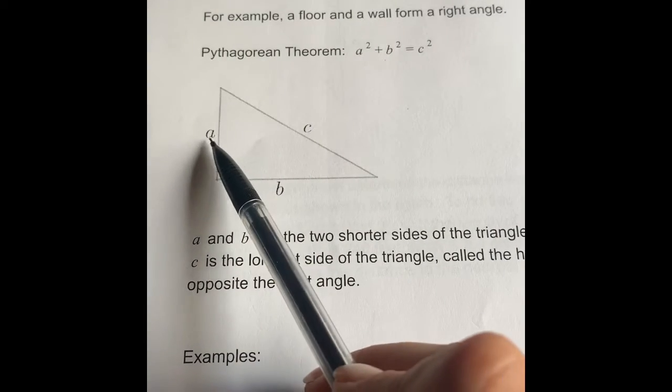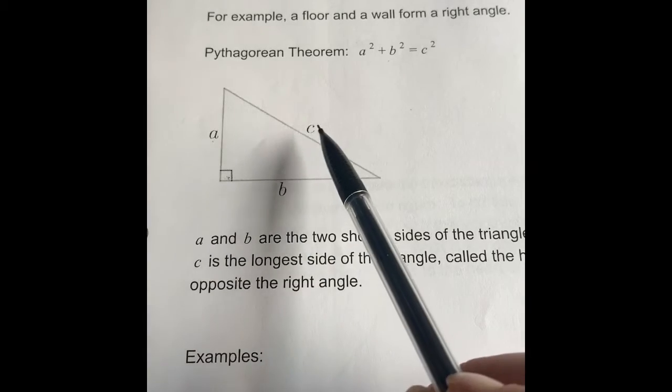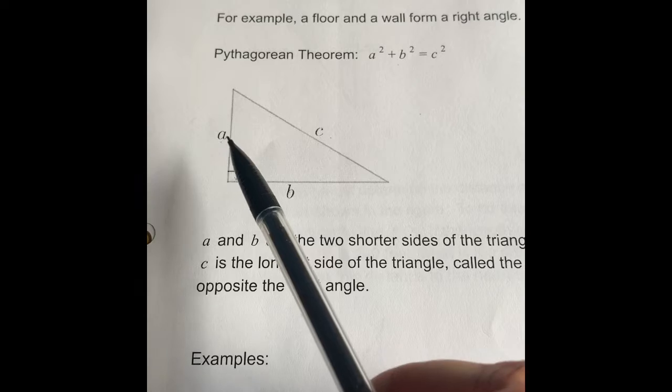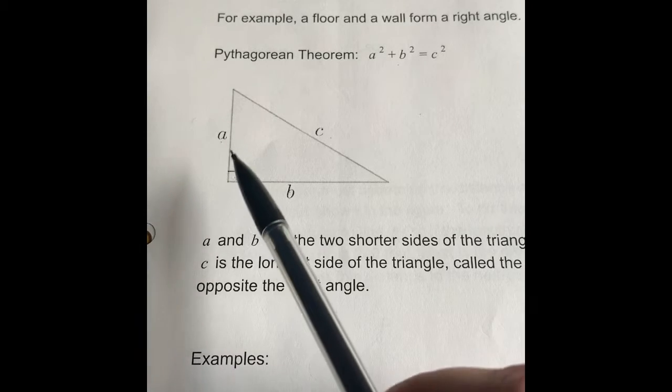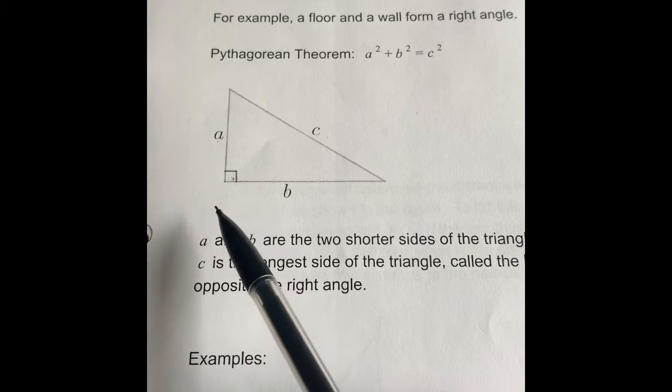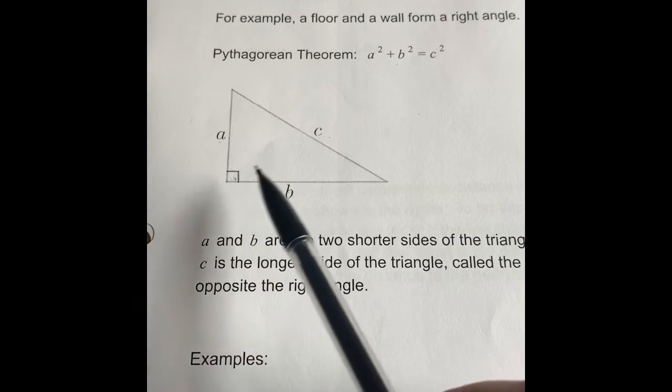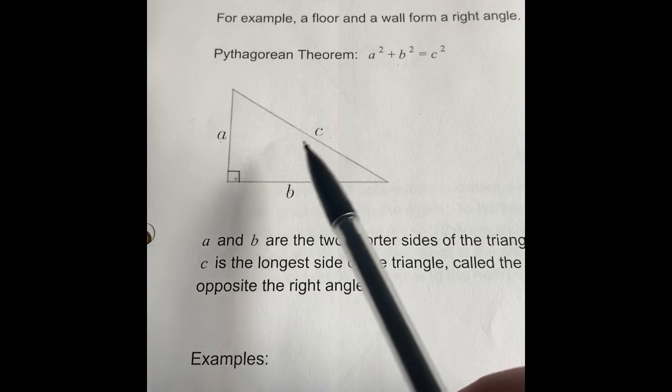So you've got side A, side B, and side C. A and B are your two shorter sides. They're the ones that kind of create the 90-degree angle, and they are called legs. C is the longest side. It's always directly across from that right angle.